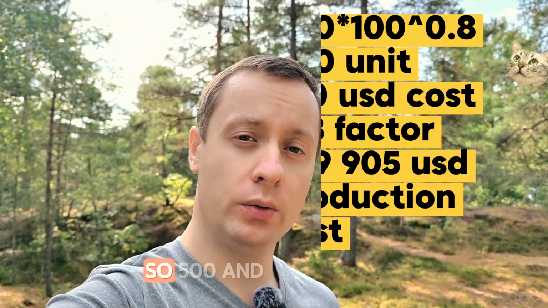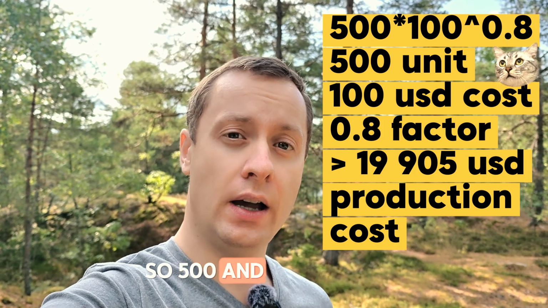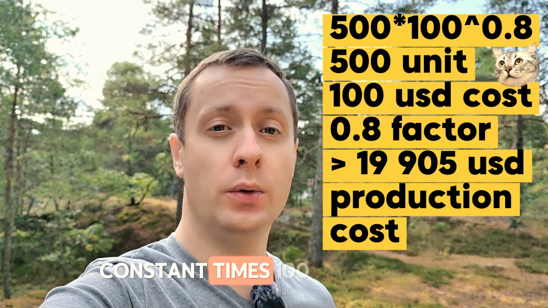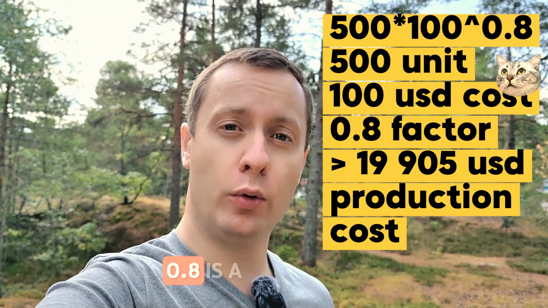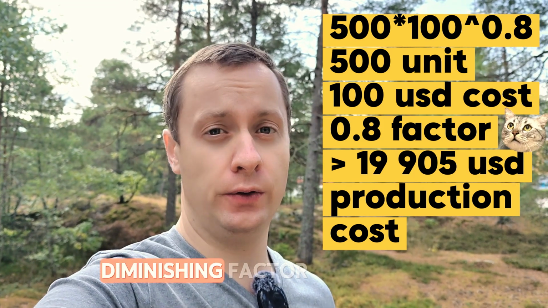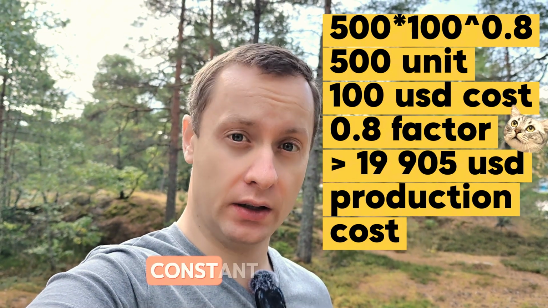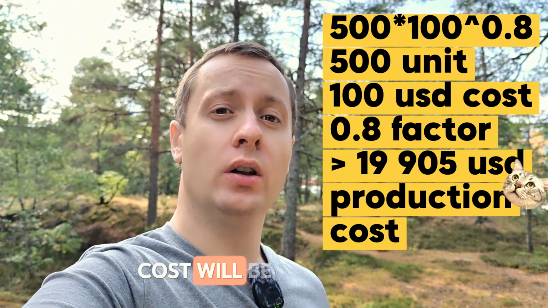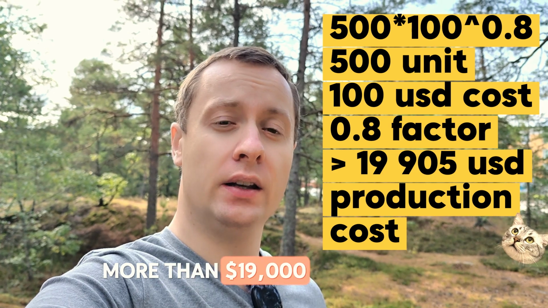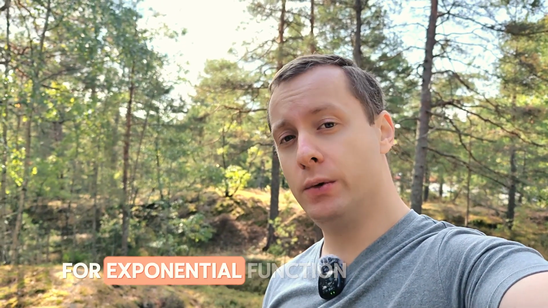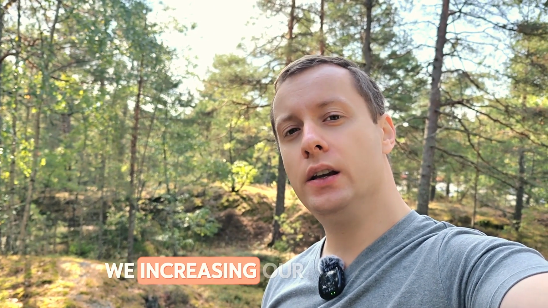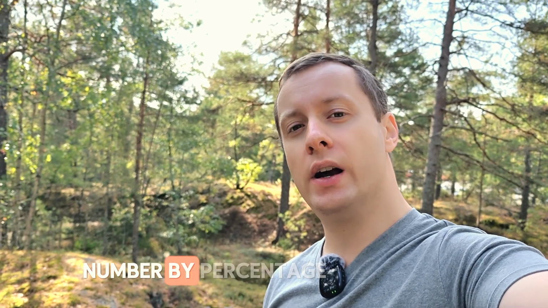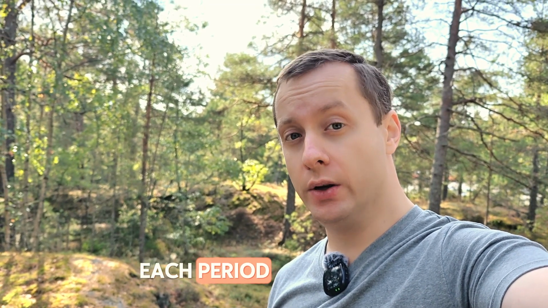So 500, and this is a constant, times 100 to the power of, for example, 0.8. 0.8 is a diminishing factor and it's a constant, and our production cost will be more than $7,000. Again, a typical scenario for an exponential function is when we increase our number by a percentage each period.